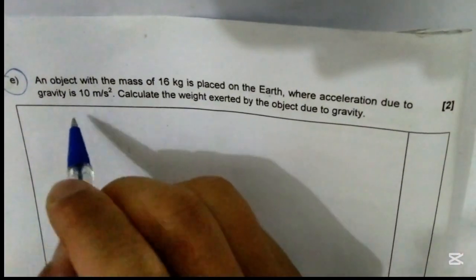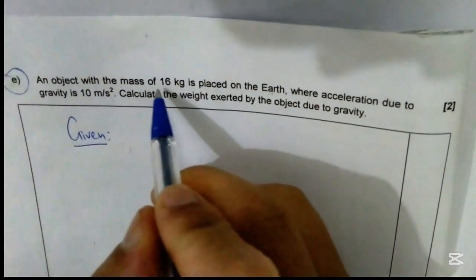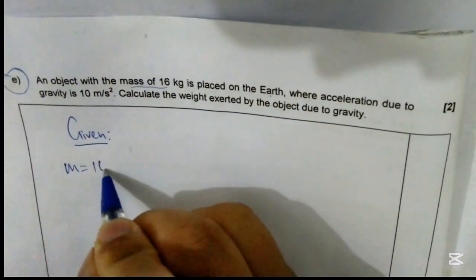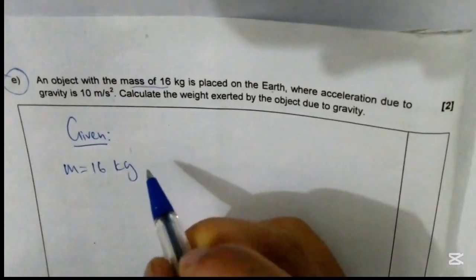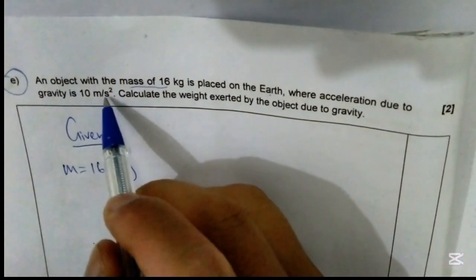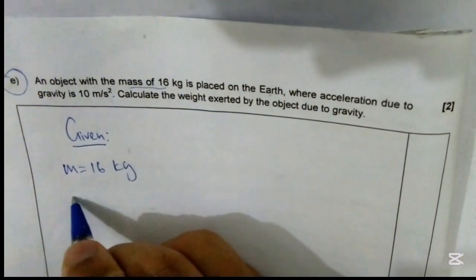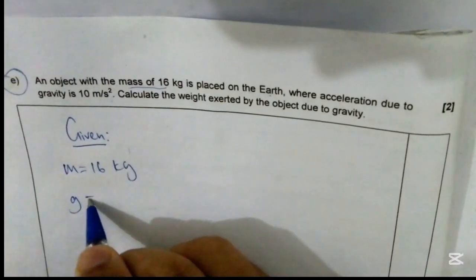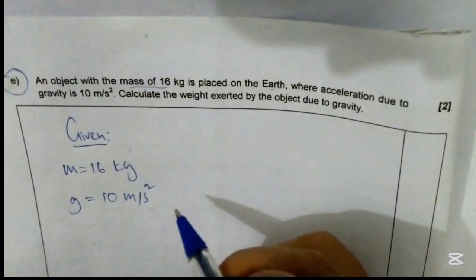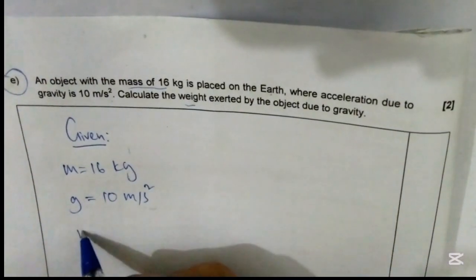So given are, first, mass is 16 kg. Next, where acceleration due to gravity is 10 meter per second square. Acceleration due to gravity is denoted by small letter g and the g value is 10 meter per second square. So we need to calculate the weight.